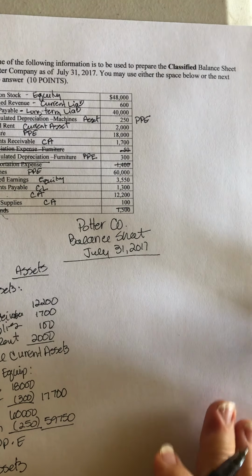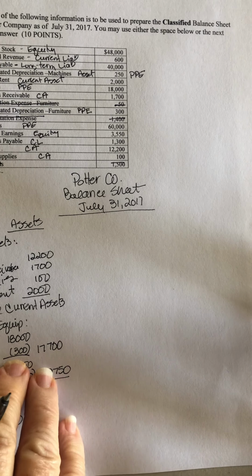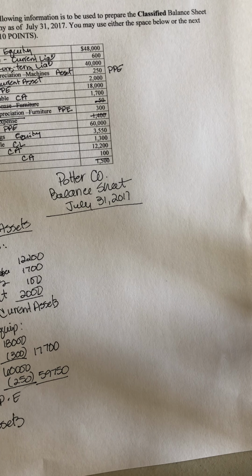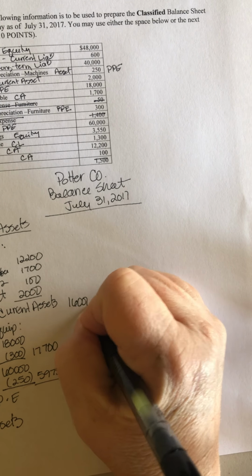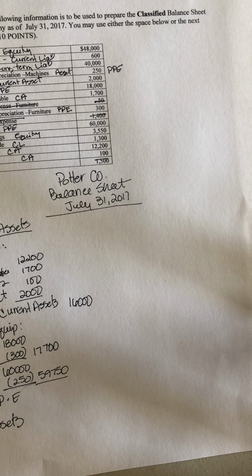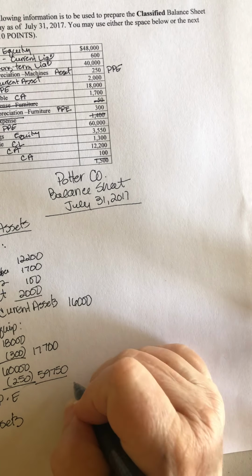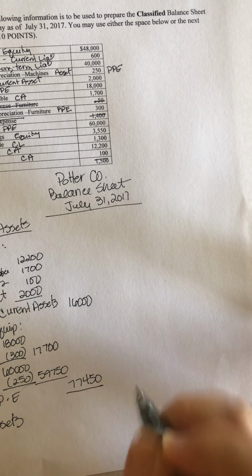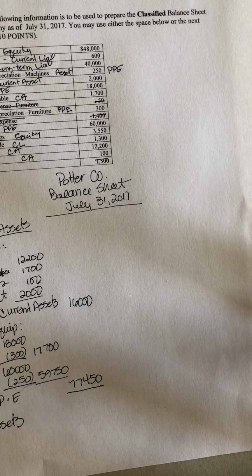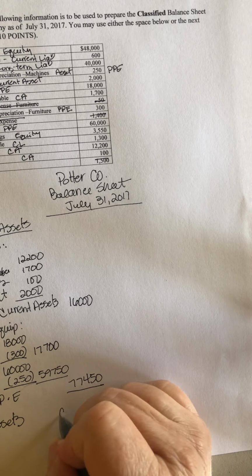All right, so let me add everything up. So my current assets are 16,000. My PP&E is 77,450 plus 16. So my total is 93,450.